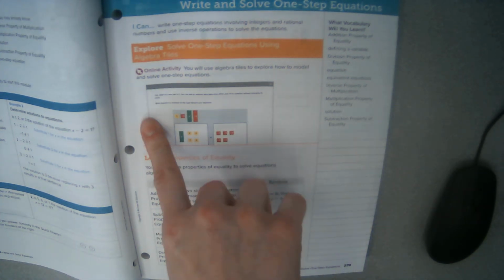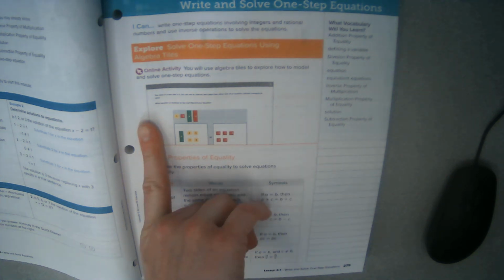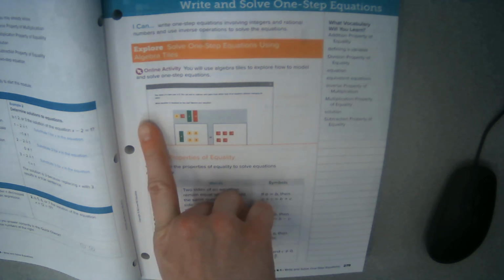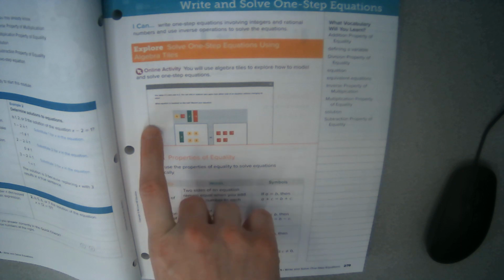When you log into Reveal, on the left-hand side under the calendar, it'll say 6.1 write and solve one-step equations. Click on that and then click View, and then you'll see a big orange Explore bar.